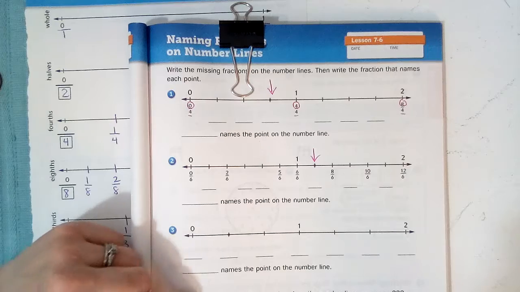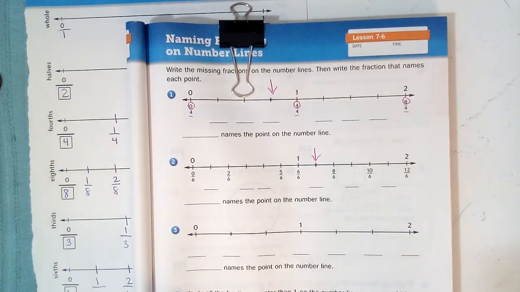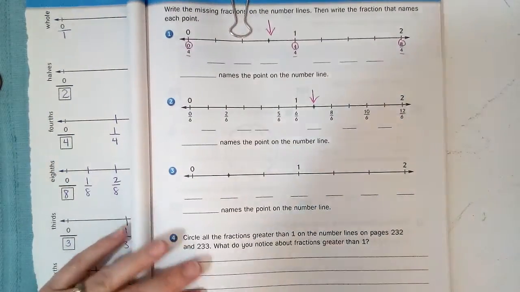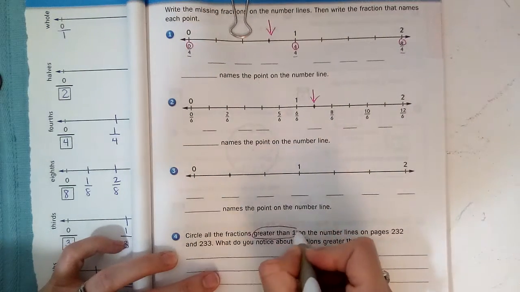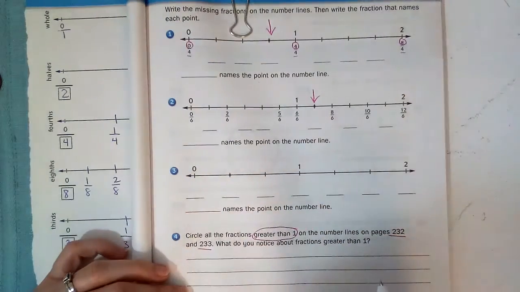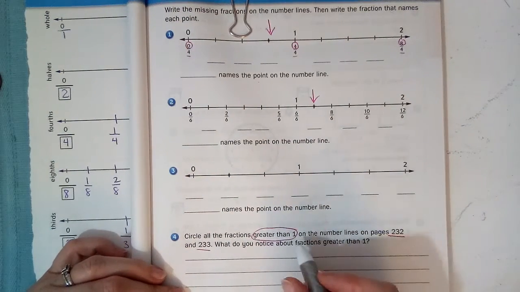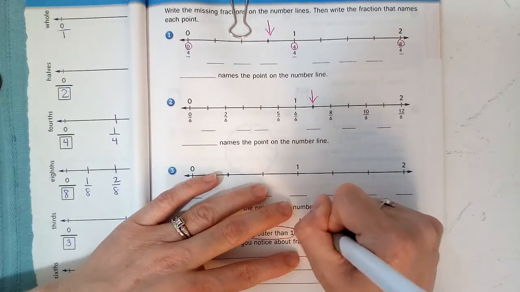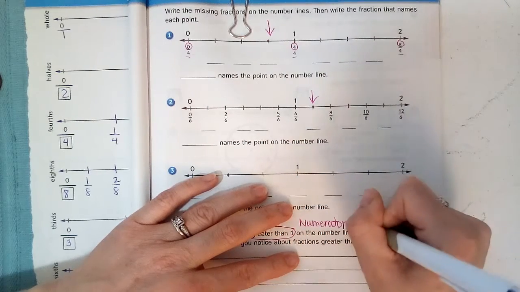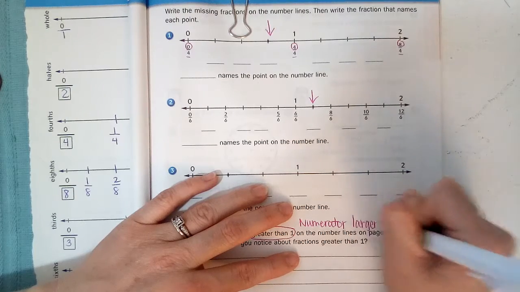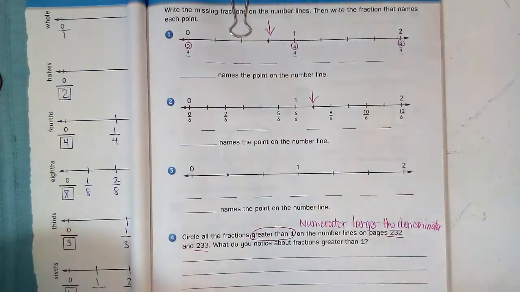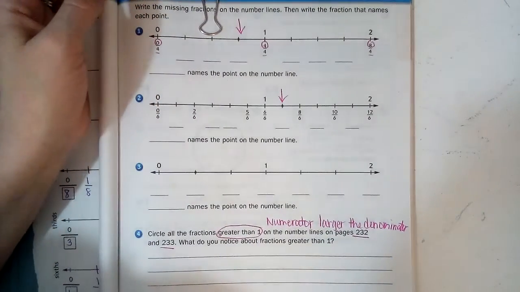Number 4 says circle all the fractions greater than 1 on the number line. This page and the page before. What do you notice about fractions greater than 1? So you're circling all the fractions greater than 1 on these 2 pages. Greater means bigger than. So that means it's an improper fraction. The numerator is larger than the denominator. Numerator larger than denominator. Okay, that's what you're trying. Numerator larger than the denominator. That's the biggest part of our lesson.